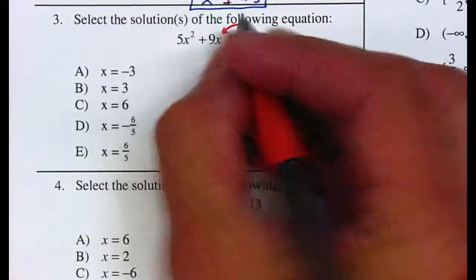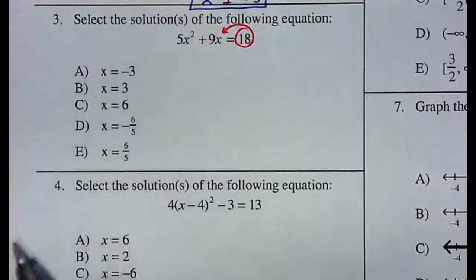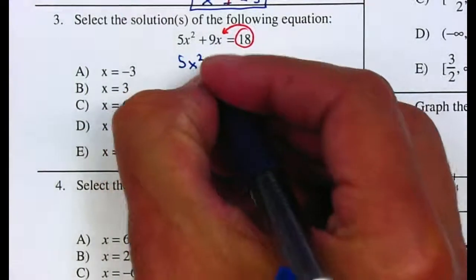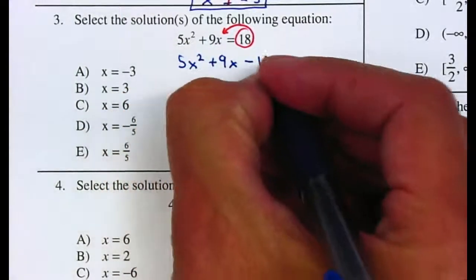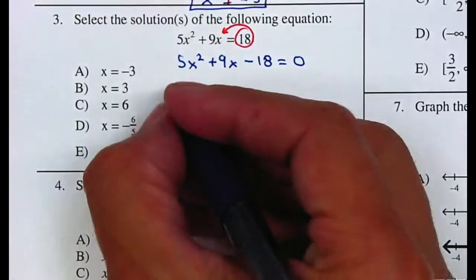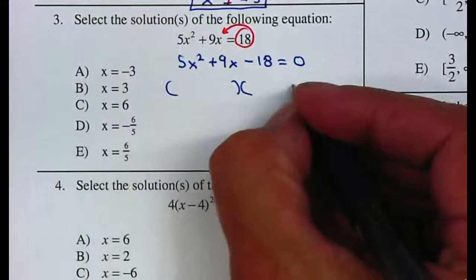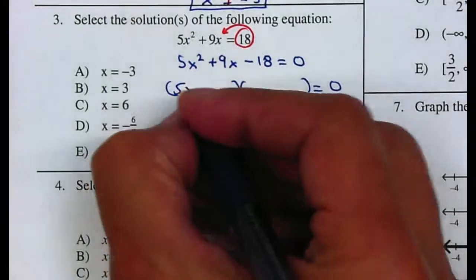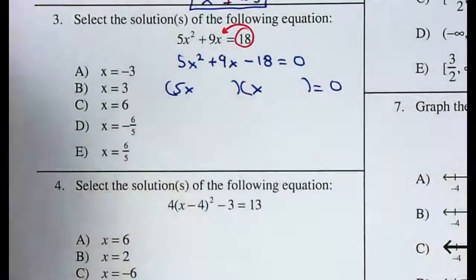First, make it equal to 0. I'm going to move my 18 to the left, so it becomes negative 18. So we have 5x squared plus 9x minus 18 is equal to 0. I'm going to go ahead and factor it. Double parentheses. Factors of 5x squared will give me 5x and x.